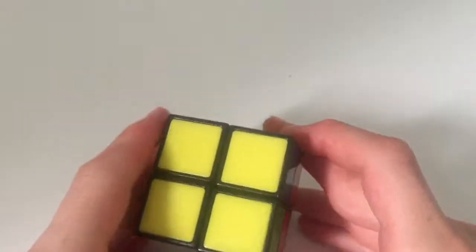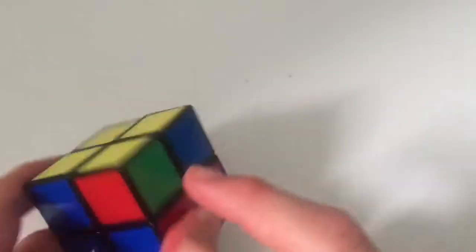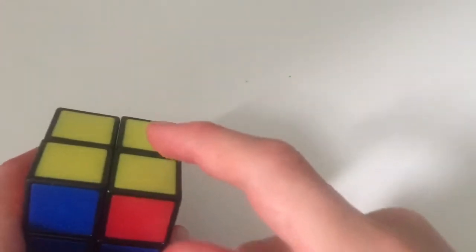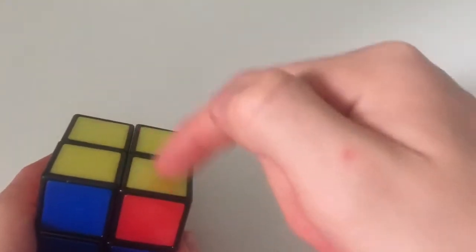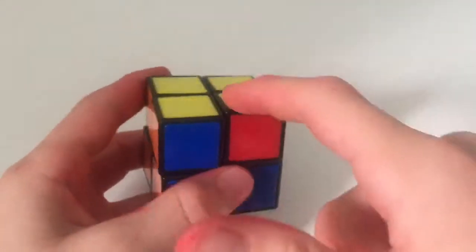Okay guys, so now we're on the last step for solving the 2x2. And here there are 2 cases you can get. This is the more common one, where just these 2 pieces need to swap to solve the cube. But there's another one where these 2 corners need to swap like that. But here I see just these 2. So if you have those 2, you're just going to want to do this algorithm twice.